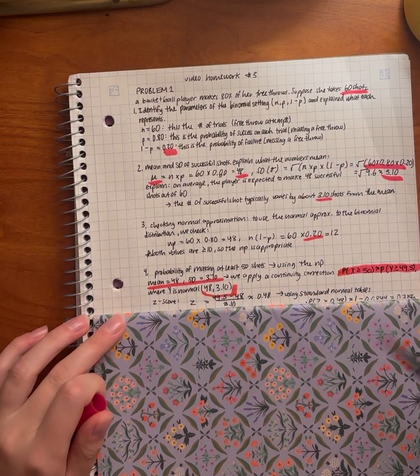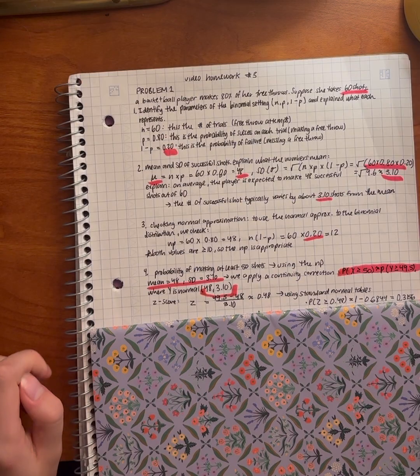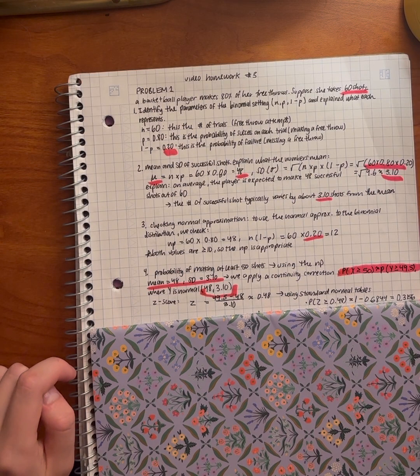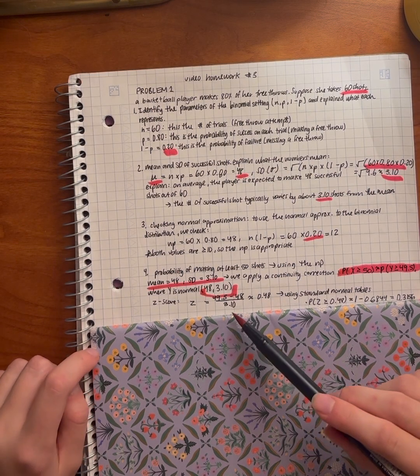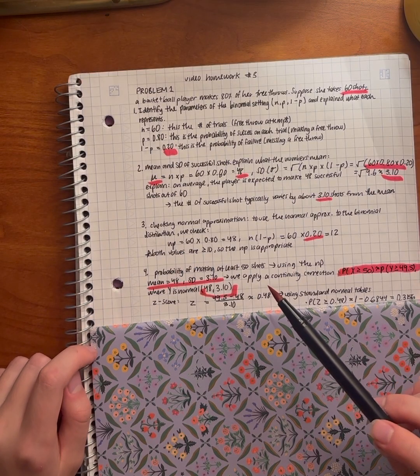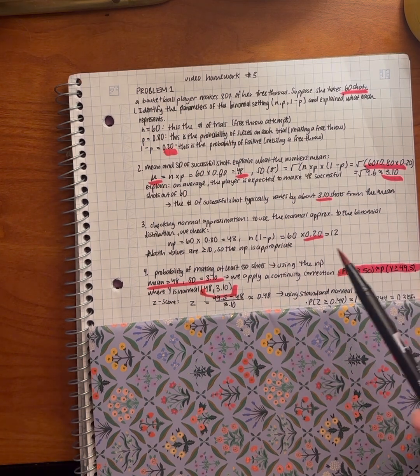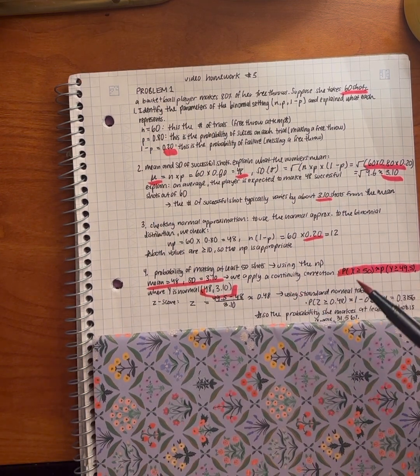So we need to calculate the z-score. So z is equal to 49.5 minus 48, that mean, and then divided by that standard deviation, which is 3.10.